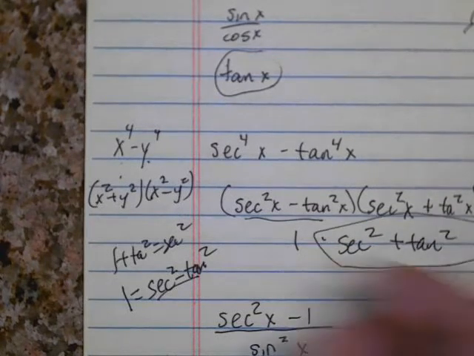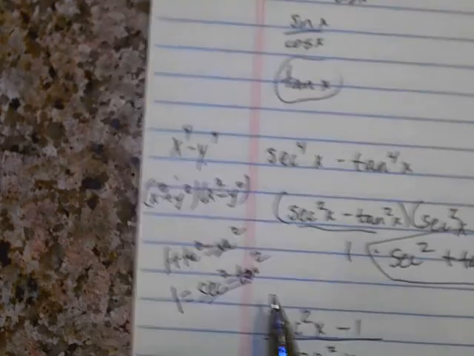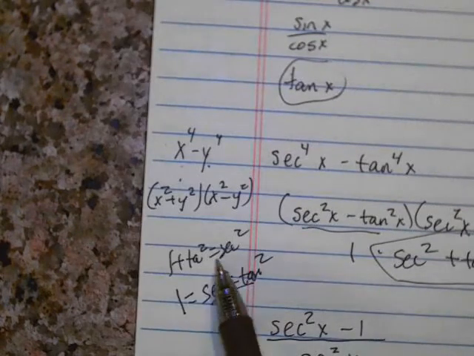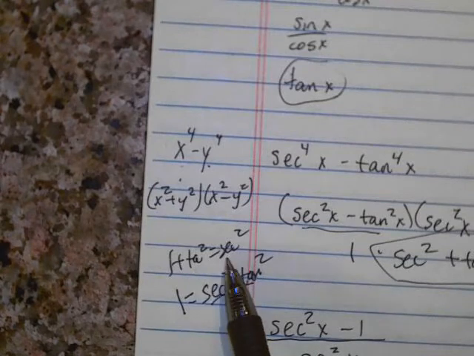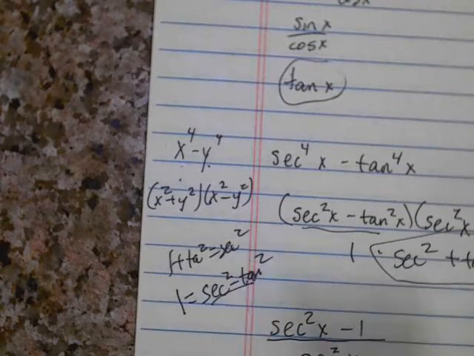So that would be my answer. The reason why is because I can never get this with the tangent squared and the secant squared on the same side and have an addition sign. It'd always be a 1 minus.